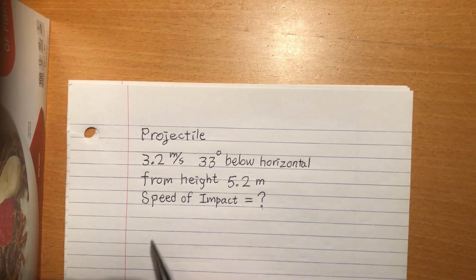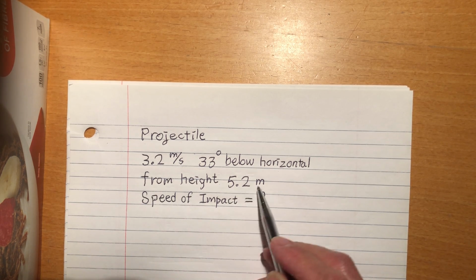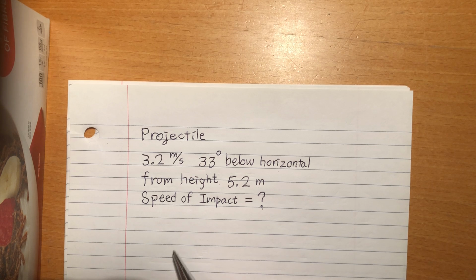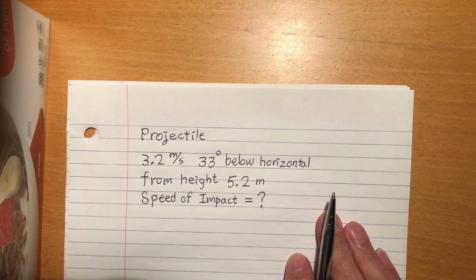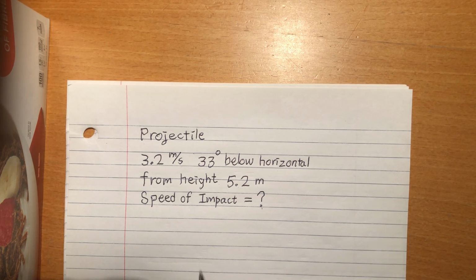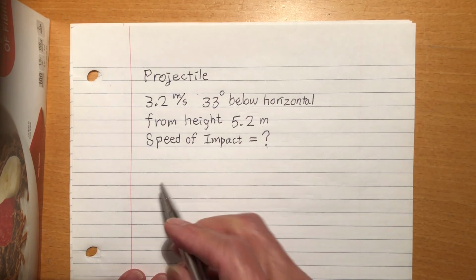And the starting point is above ground. How far above the ground? 5.2 meters above the ground. What do you want to find? You want to find the speed of impact, which means you want to find the speed just before the projectile hits the ground. Okay, let's have a diagram.